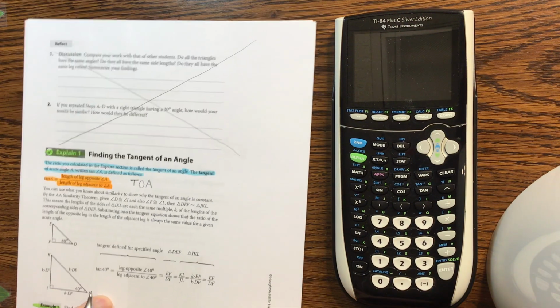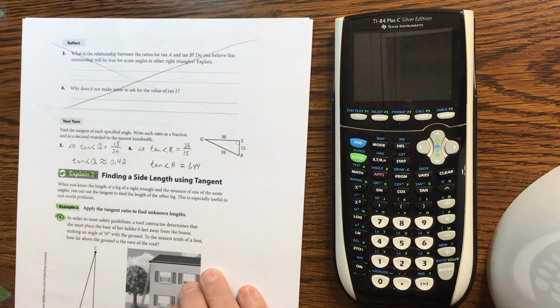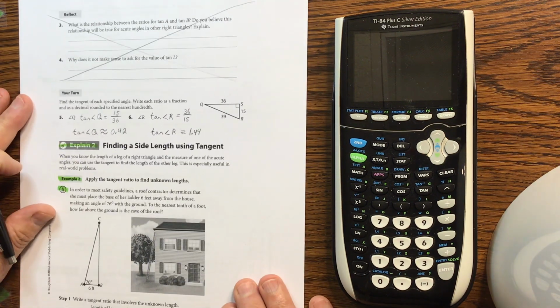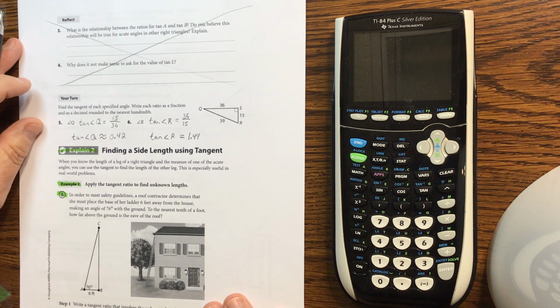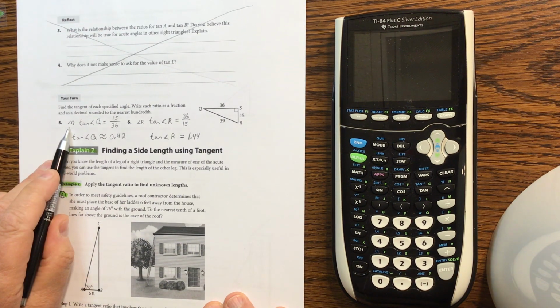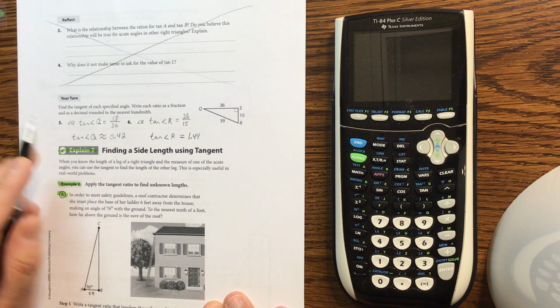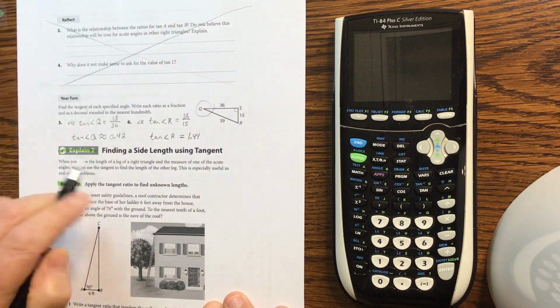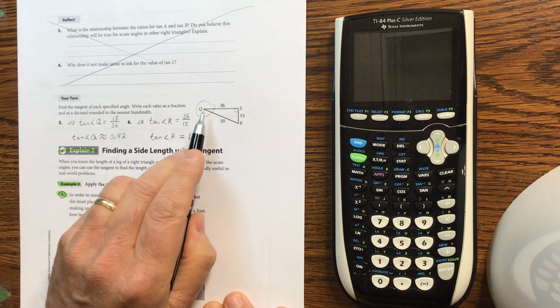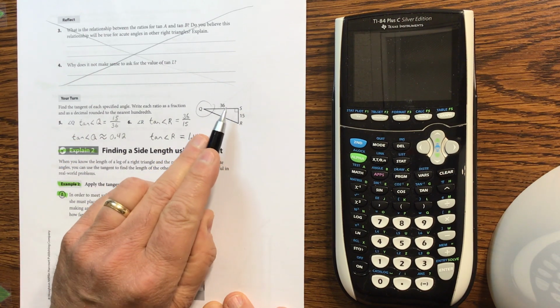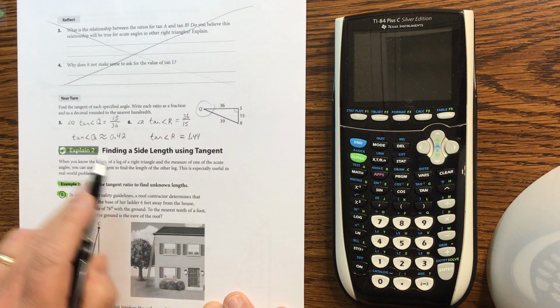All right, let's go to the next page. We want to find the tangent of angle Q. So the tangent of angle Q equals the opposite side divided by the adjacent side.